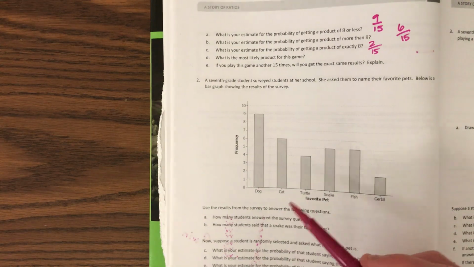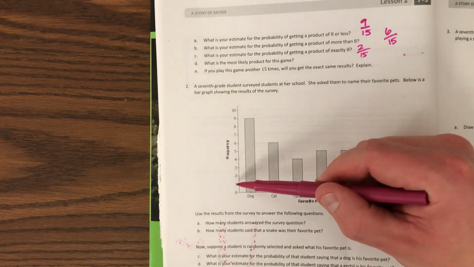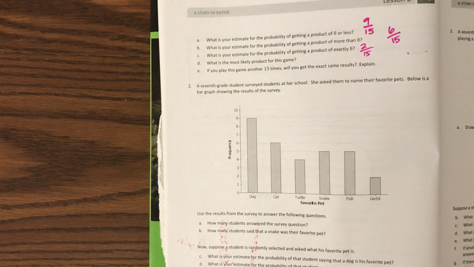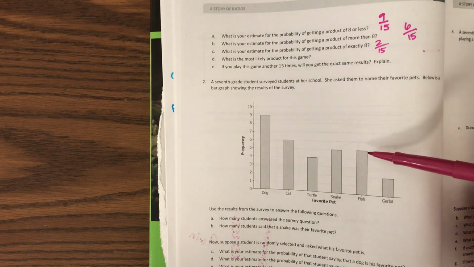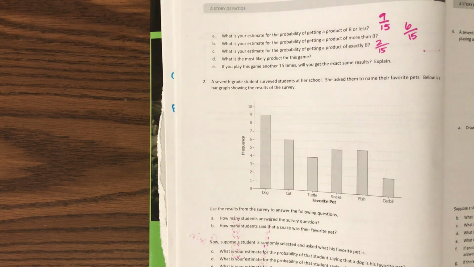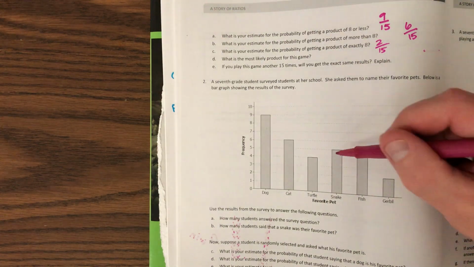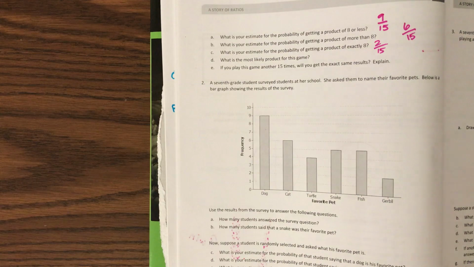Let's see here. Here, you've got a frequency table. Frequency just means how many times did something happen. So 9 people from this survey said a dog is their favorite pet. It looks like 5 people said fish is their favorite pet. And if you want to talk about probabilities from this chart, the first thing you want to do is figure out how many people answered the survey, because everything's going to be out of that. If it's snakes, well, that's 5 out of however many people took this thing.